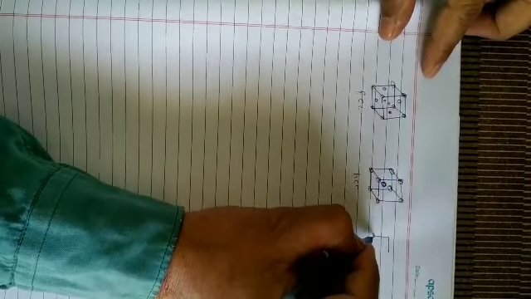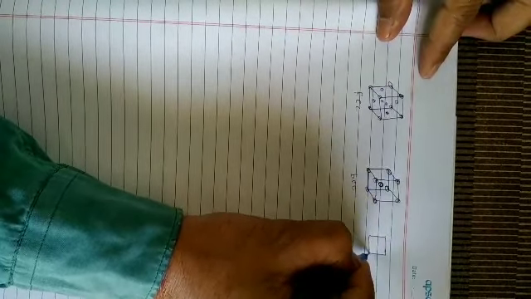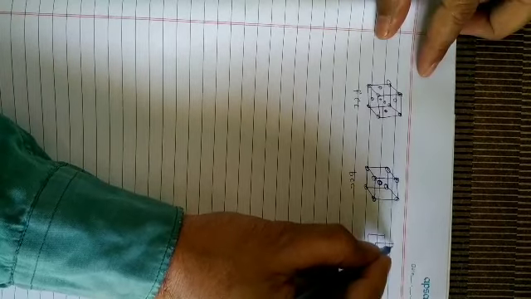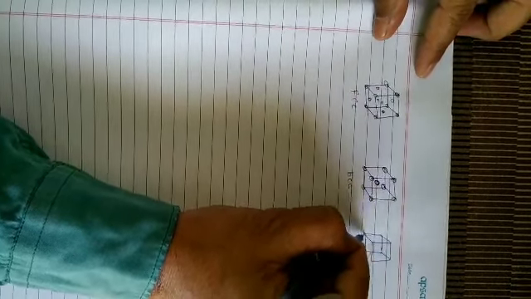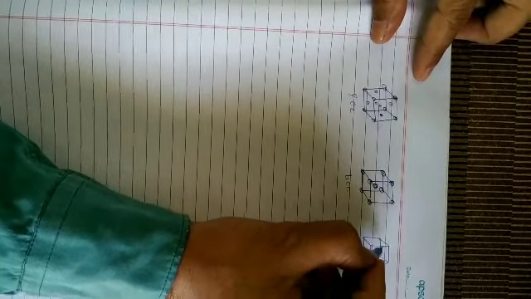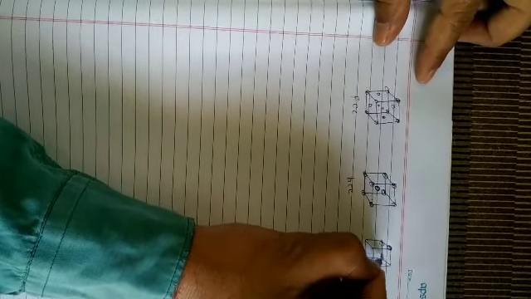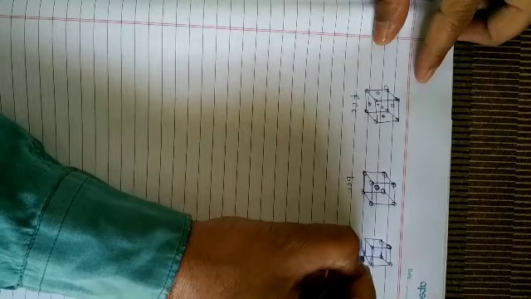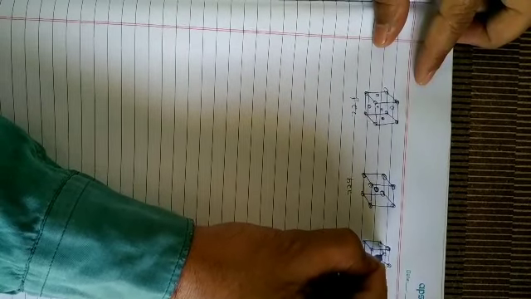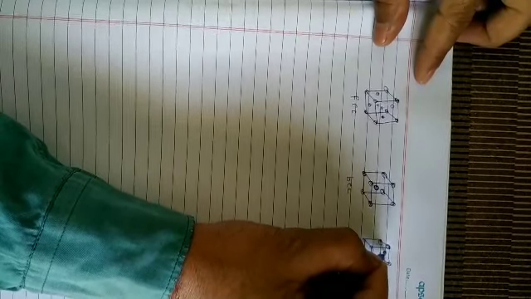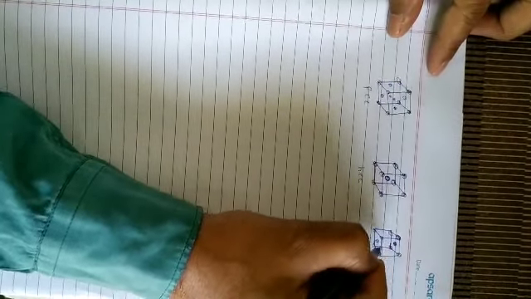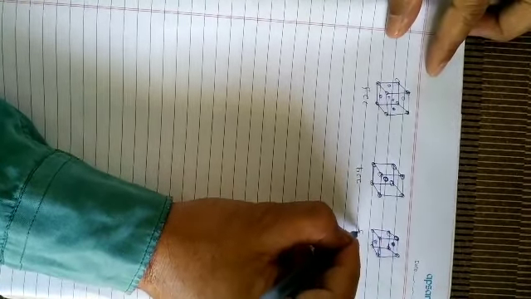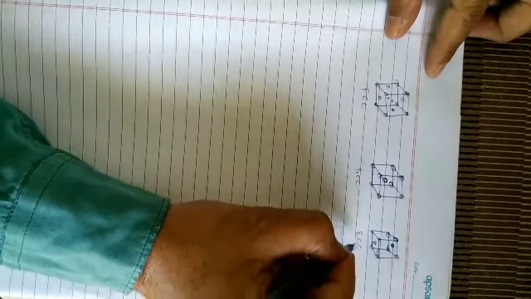In end centered, you will notice that points are present on the corners along with the points on only one set of opposite faces, means top and bottom, or sidewise, or front and back. So this is called end centered cubic unit cell.